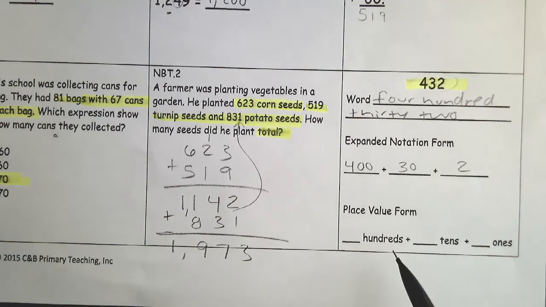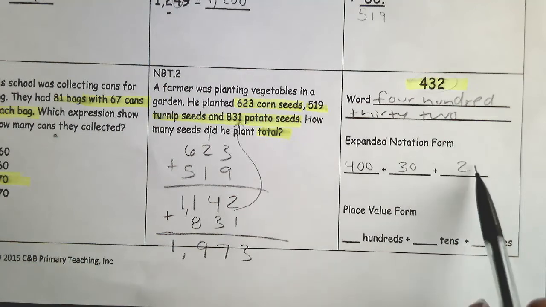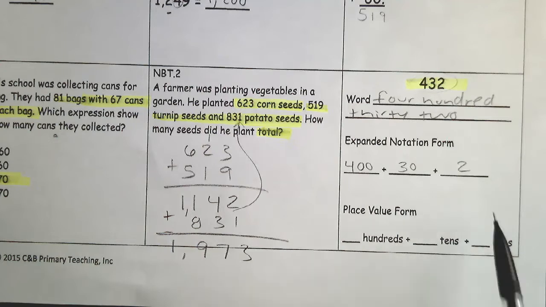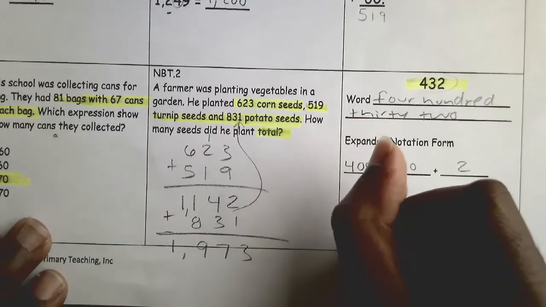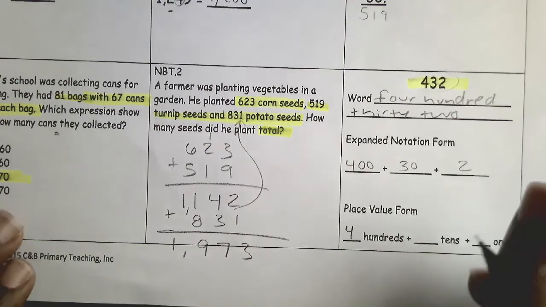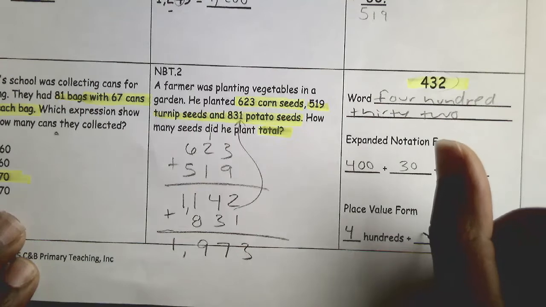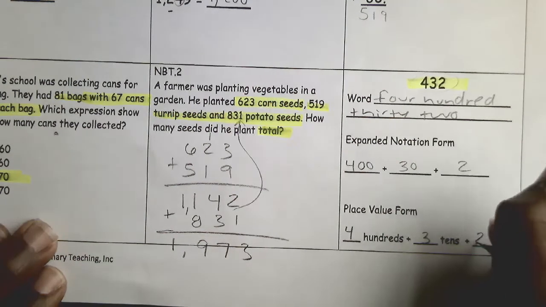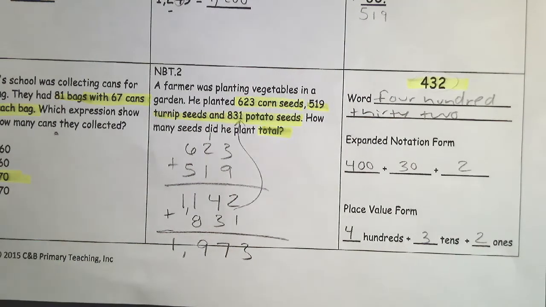Place value form is the exact same thing, but instead of writing the numbers 400, 30, and 2, you're just going to write how many hundreds there are, how many tens there are, how many ones there are. So we have 4 of the hundreds, and then we have 3 of the tens, because remember, if it's tens, 10, 20, 30, so we don't need to write 30 of the tens. That wouldn't be correct. It would be 3 of the tens. And then ones, we only have 2 of the ones. Okay. All right, and that concludes our work for today.